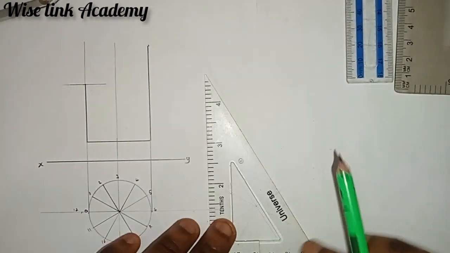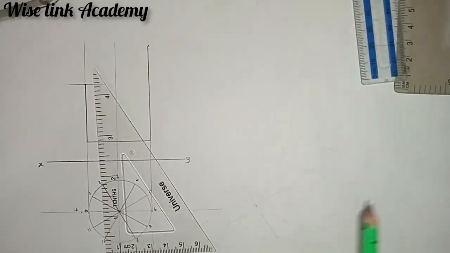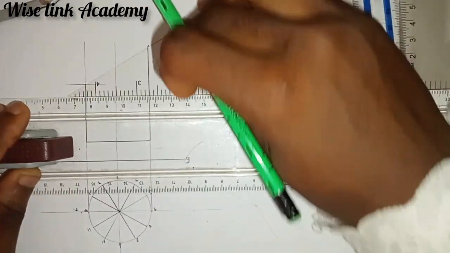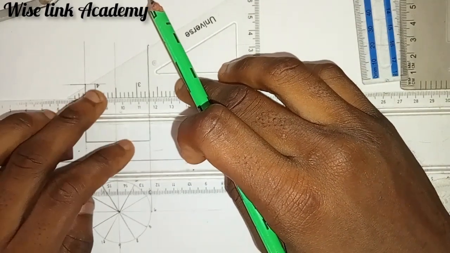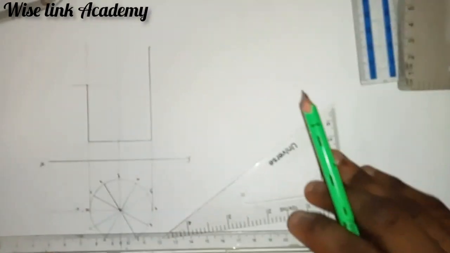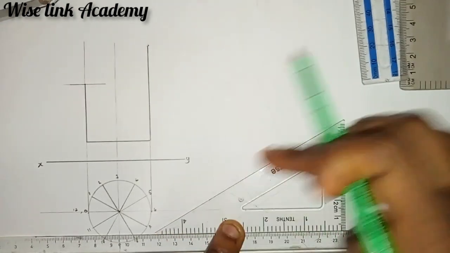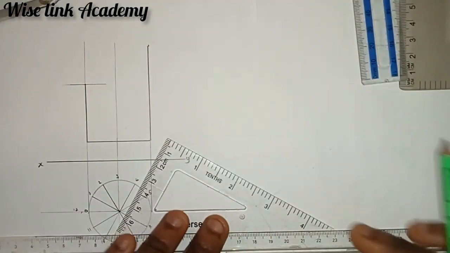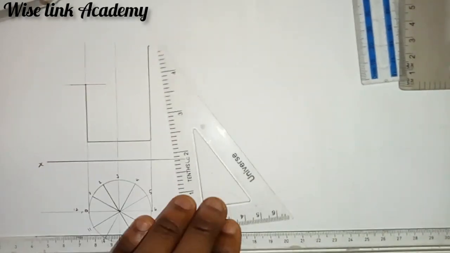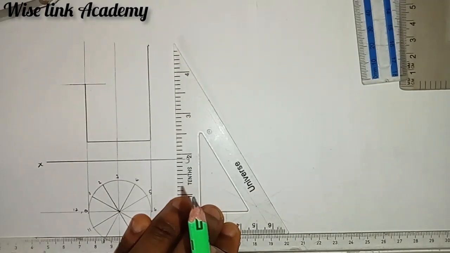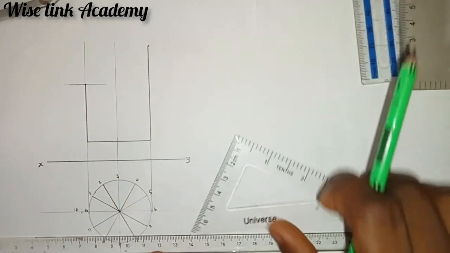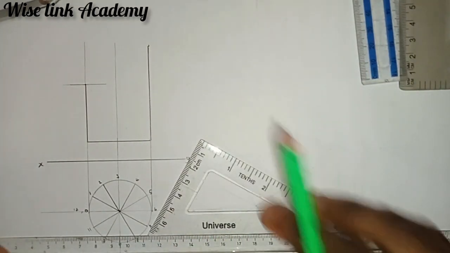Next to do is you take your 60 by 30 set square. You take it at the point here. Let me show you something. Like this is 30 degrees. Like this too is 30 degrees. But like this is 60 degrees. As you can see, this is 60 degrees. Do you get that now?